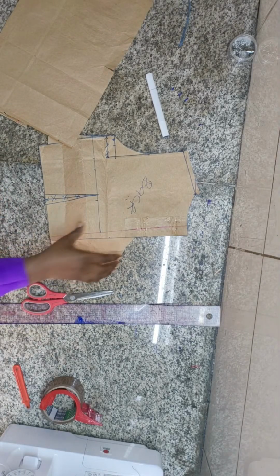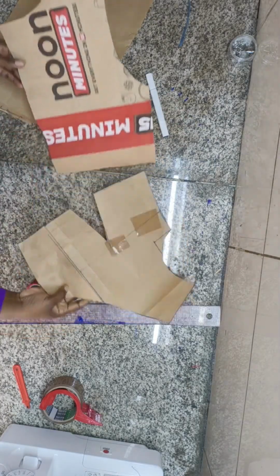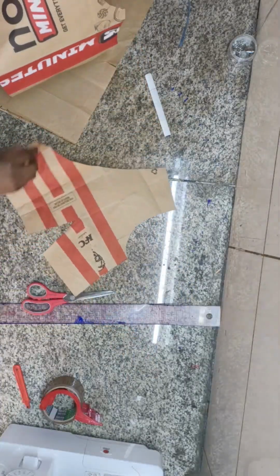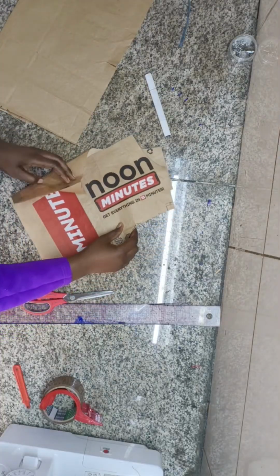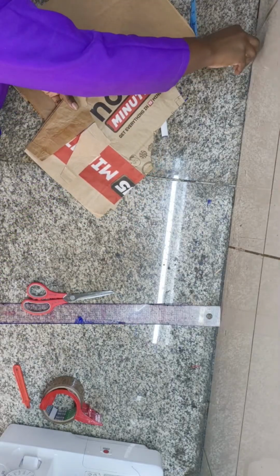Okay. How should I fold it? All right. Fold it like this.